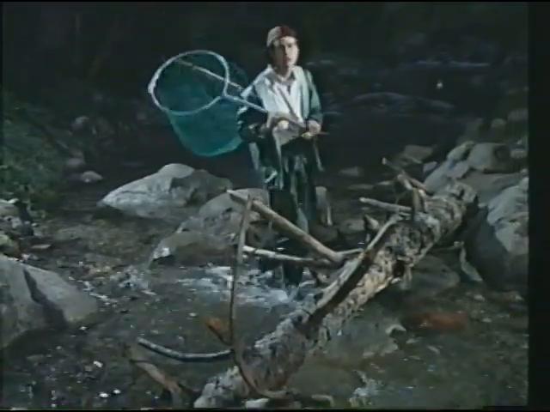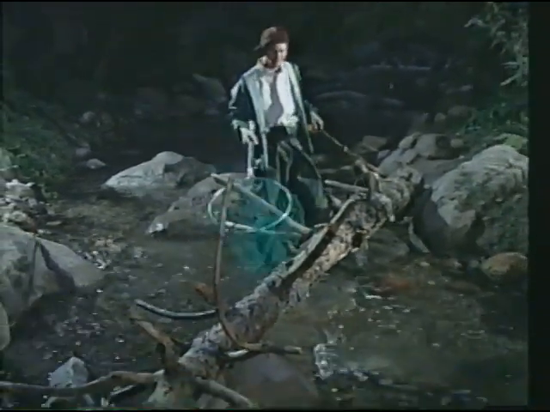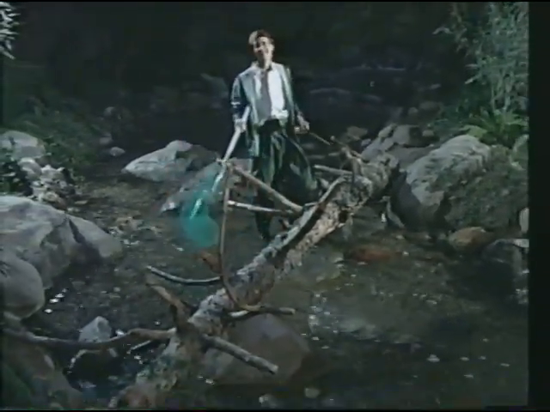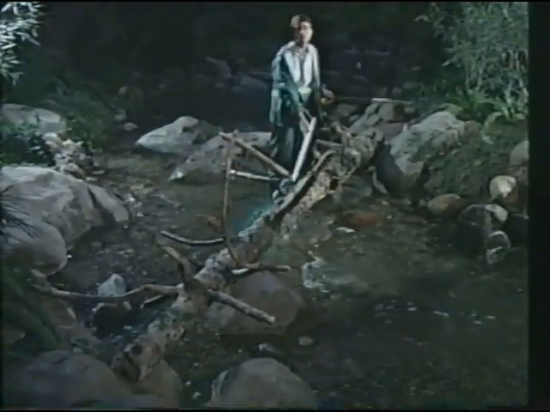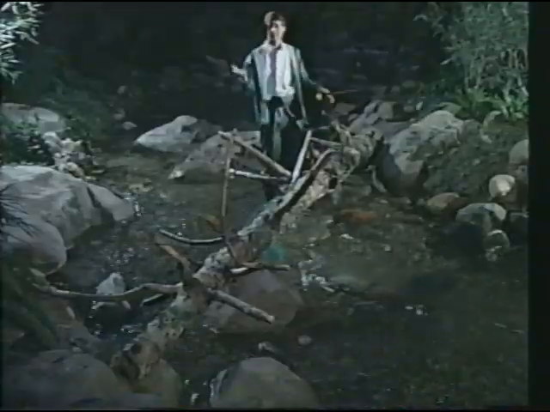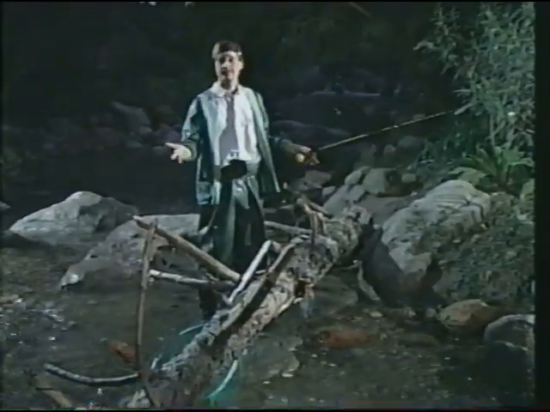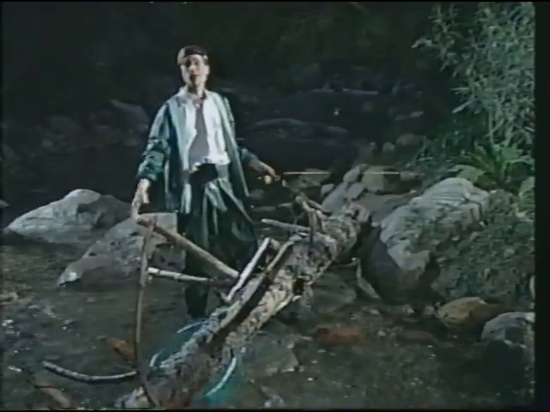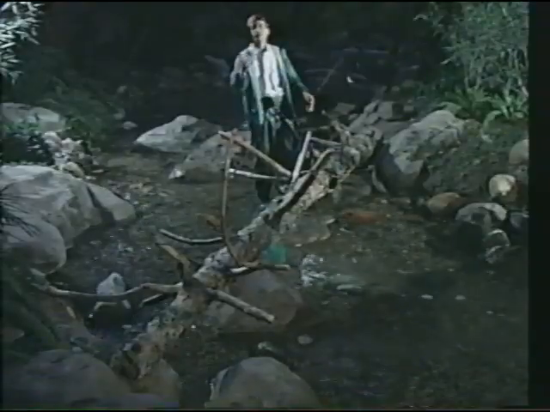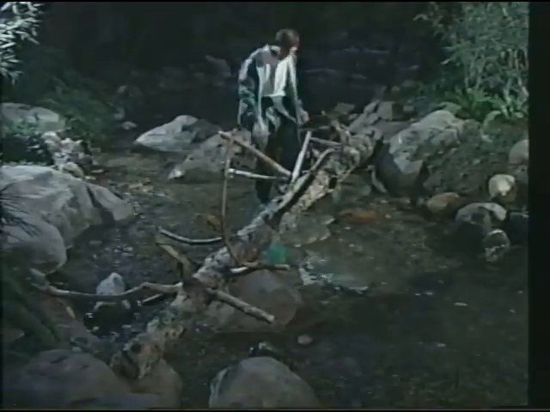This is a fallen log. I know, big deal. But did you know that a fallen log is actually a terrific example of a span bridge? See, a span bridge is simply something that lays across two objects. In this case, it's a fallen log laying across two rocks, spanning the water. Let's go look at some other span bridges.